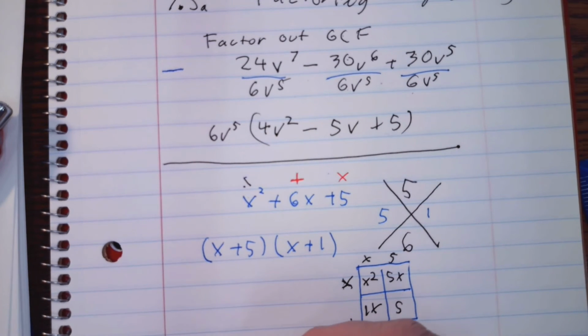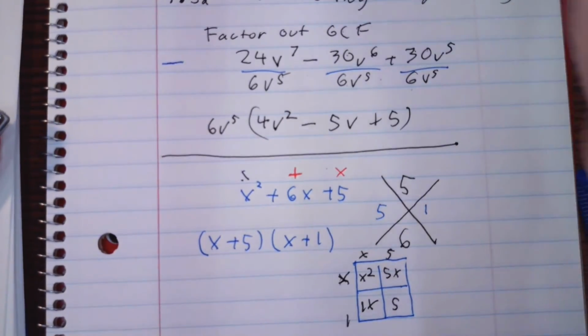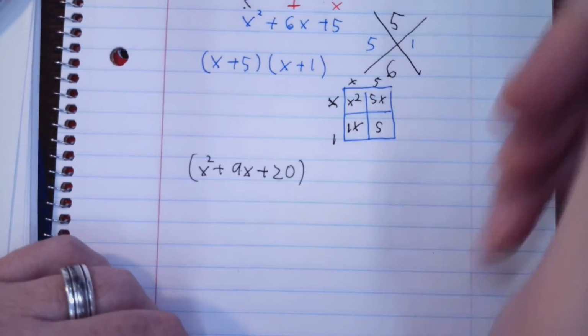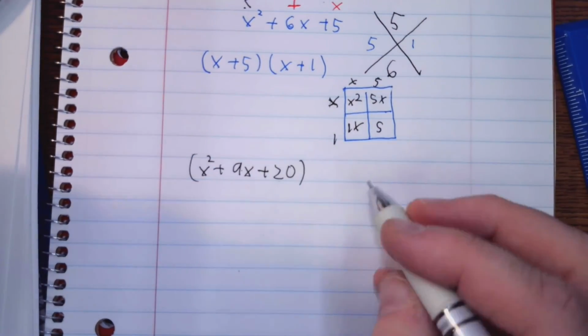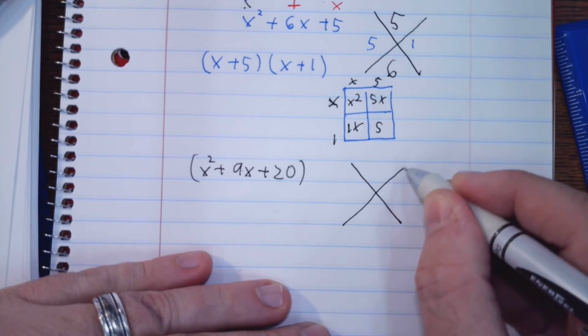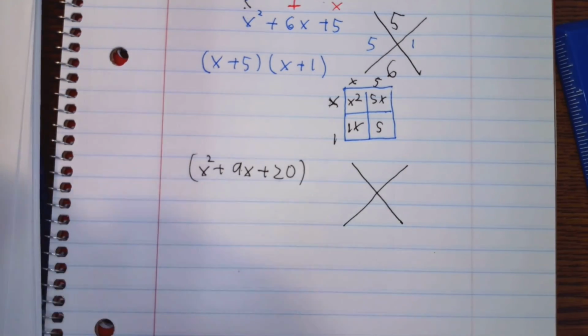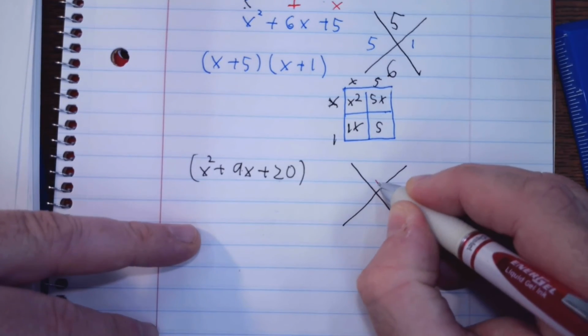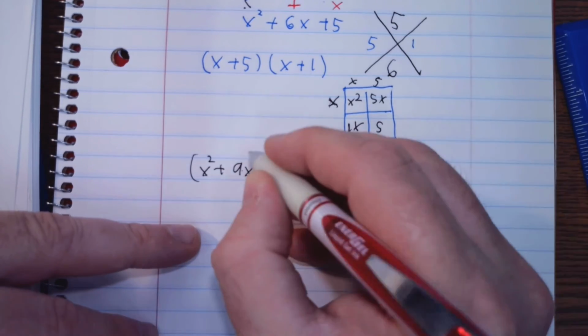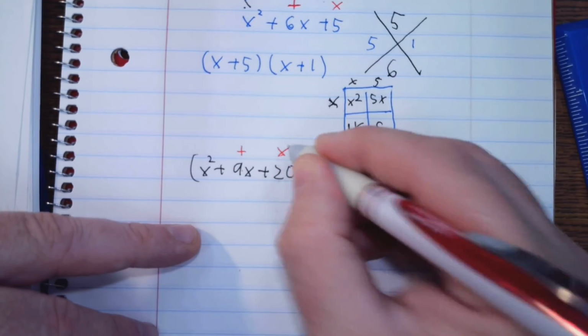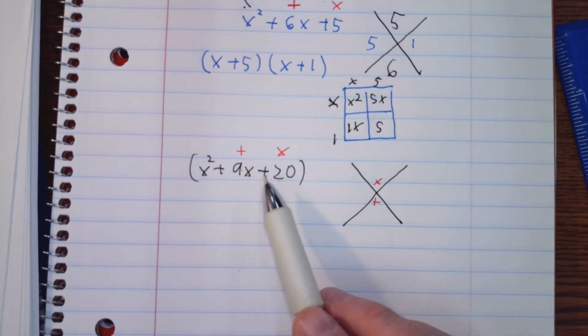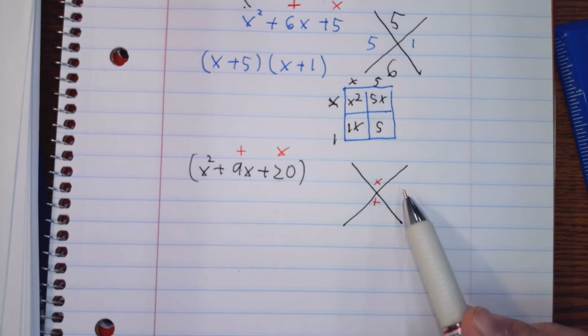Let's do x squared plus 9x plus 20. And you can't see that, so I'm going to do this. So let's factor that up. Remember, this is times, that's plus, this is plus, that's times. Okay? So don't just put it in order.